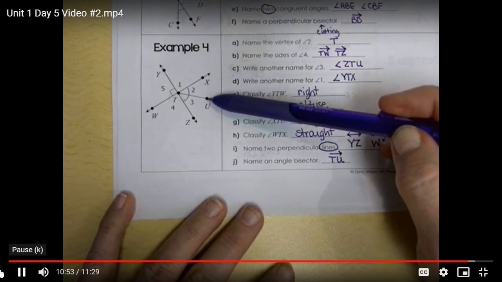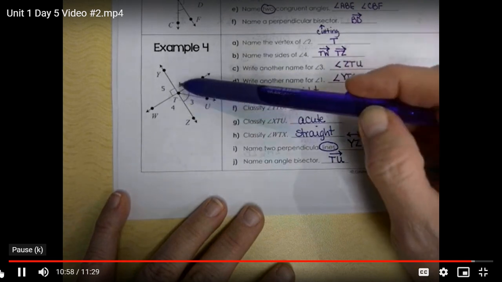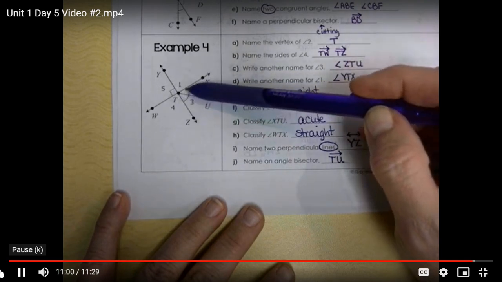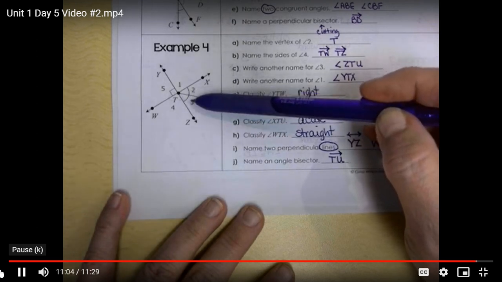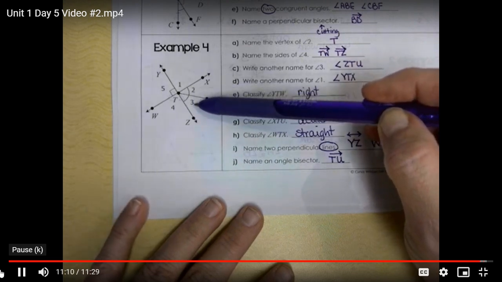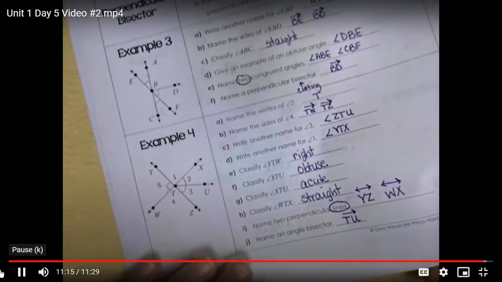Ooh, bonus question. If this angle is 90, this angle's 90, this angle's 90, this angle's 90, what are each of these? 90 cut in half would be 45, 45. Did you get that answer right? All right, we're going to move on.